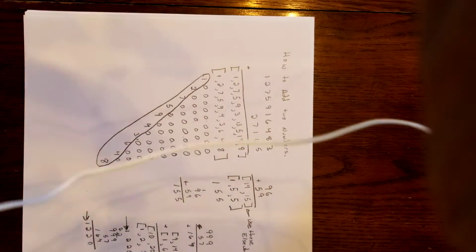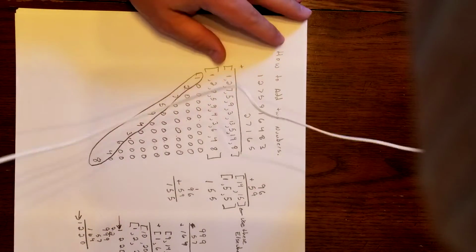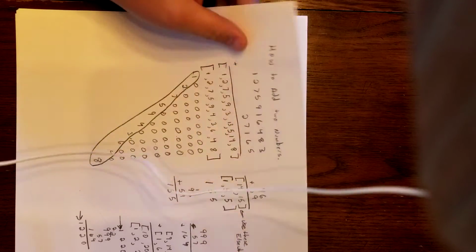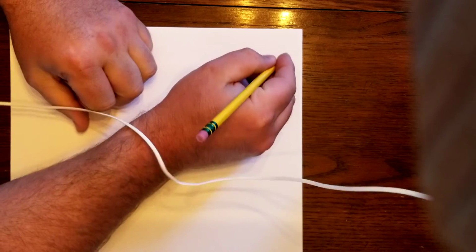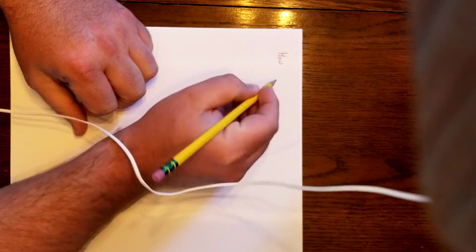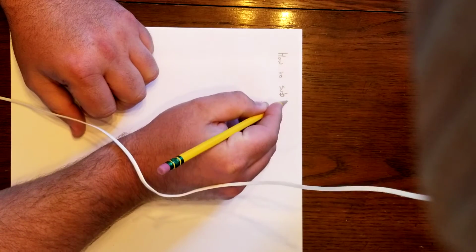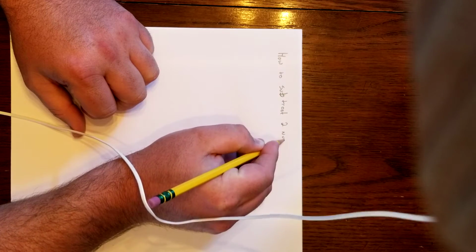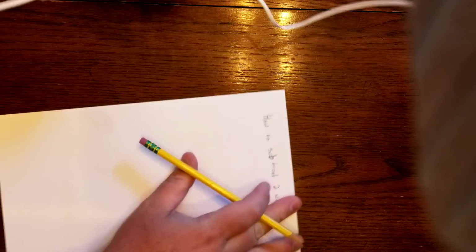Now I'm going to do a video about how to subtract two numbers. So let's take a look here. Let's get rid of this here. So, how to subtract two numbers. Okay, all right. So let's look at two numbers here.